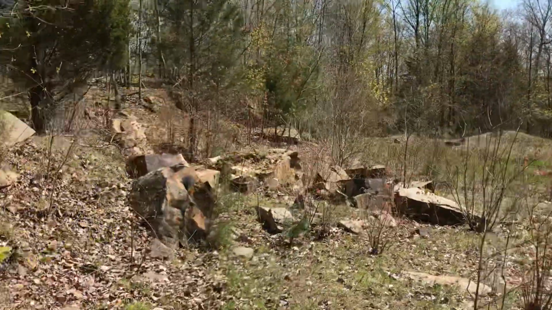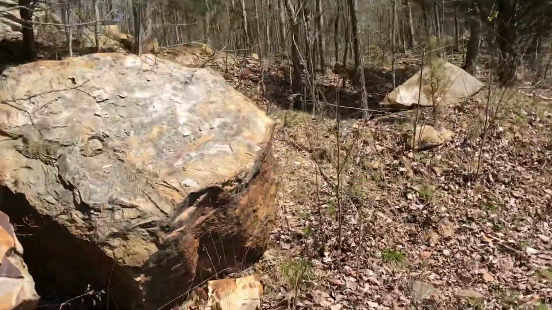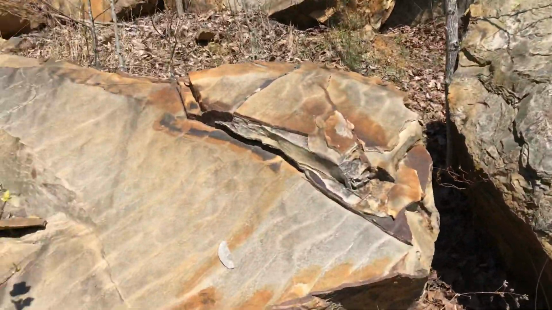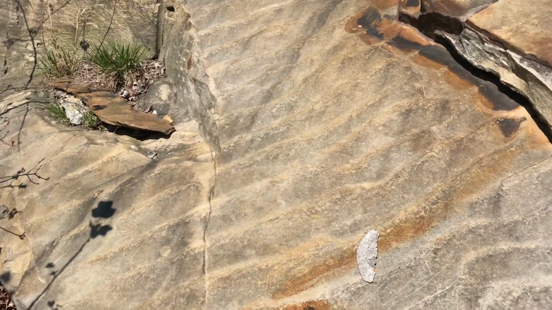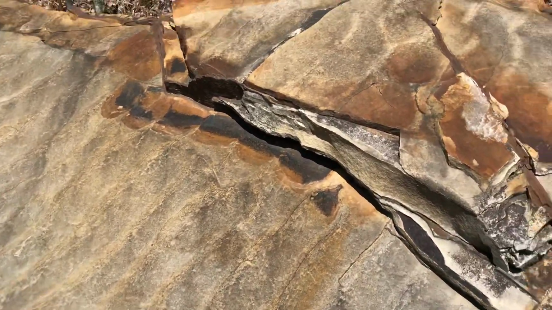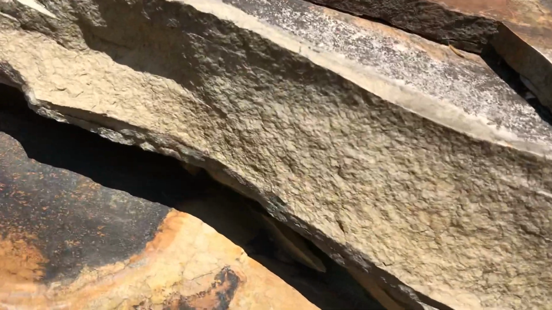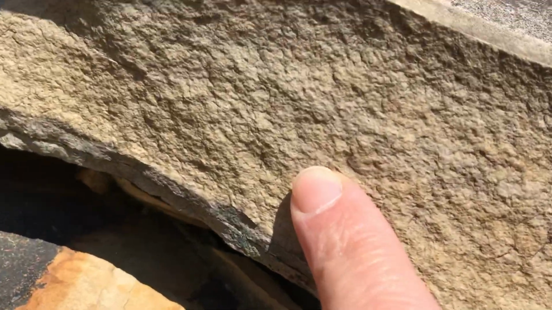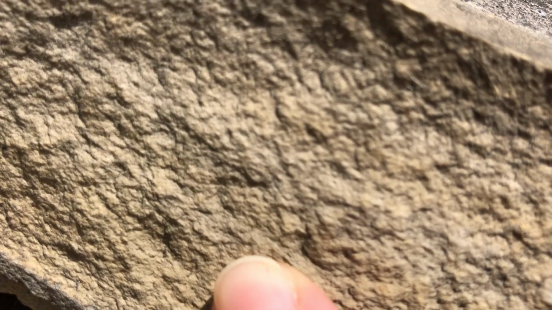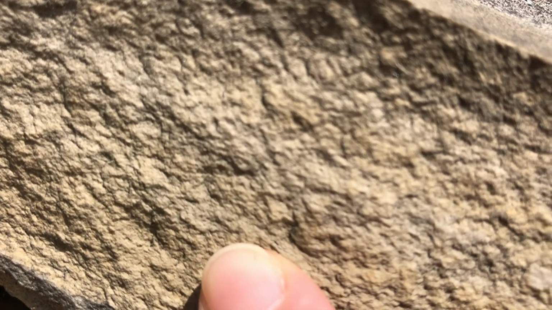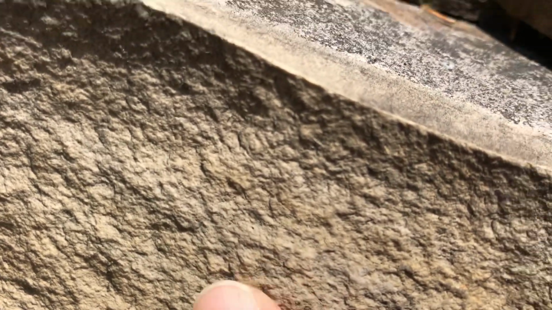All of the rock here is siltstone. It's a lot finer grained than what we saw at either Turkey Run or Kegel's Mill. I'll get up close and show you. There's my finger for scale, and you cannot see the grains without magnification. They are siltstone.